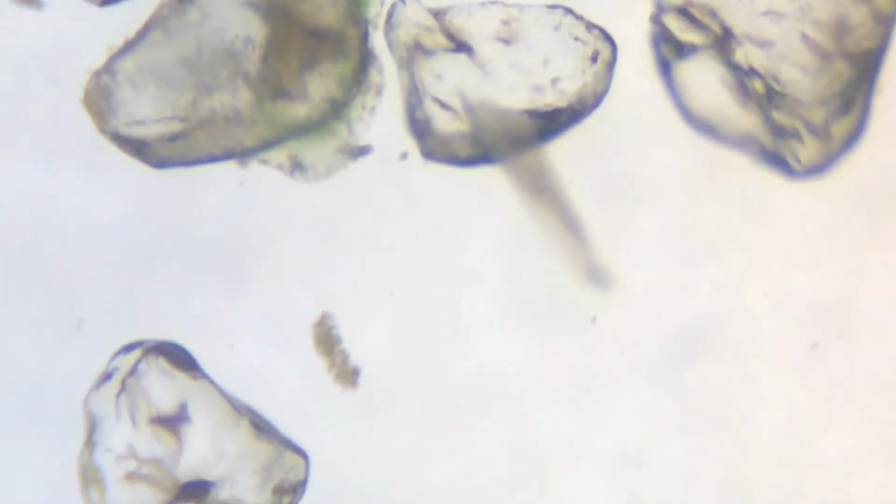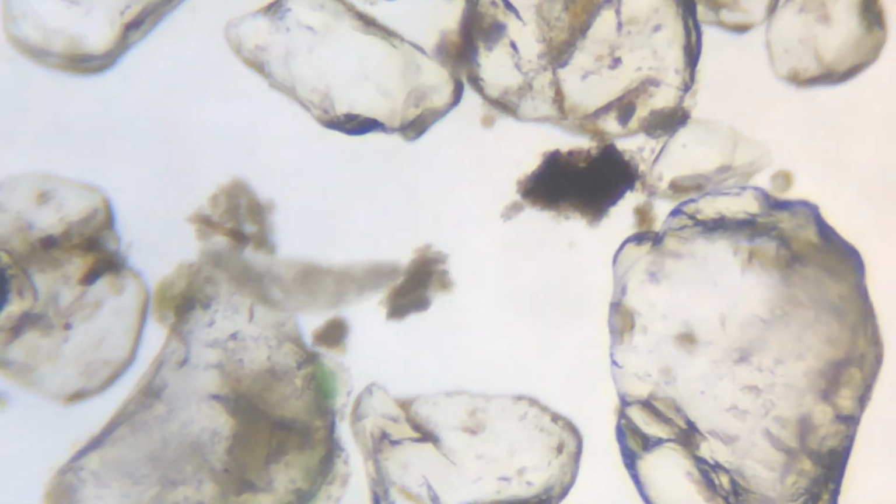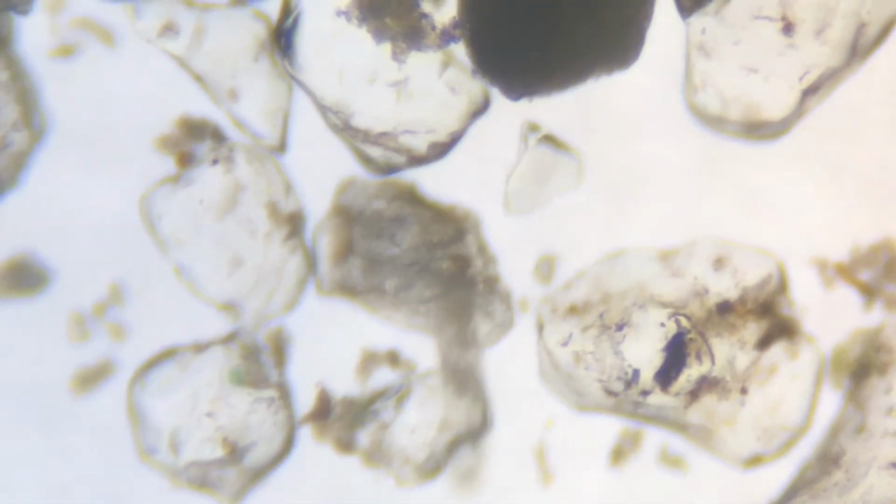Its brown color is most likely due to food granules, and since this was recorded at a low magnification, these granules cause the organism to appear brown.